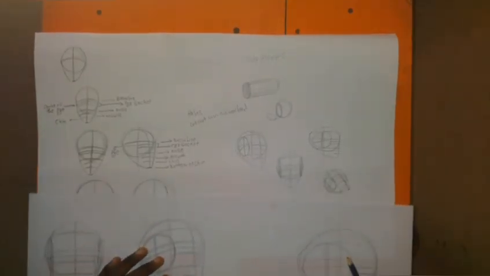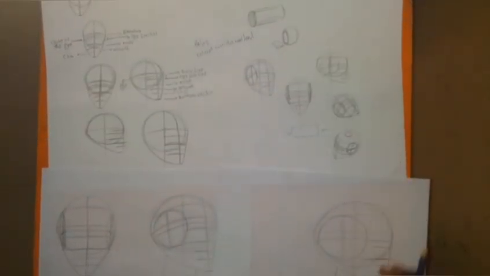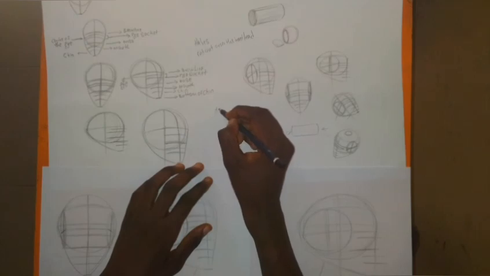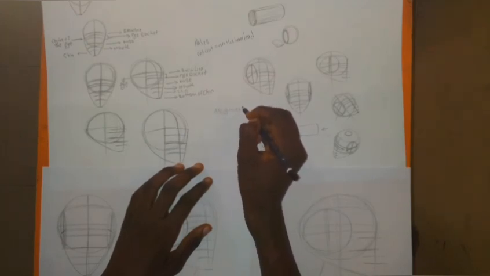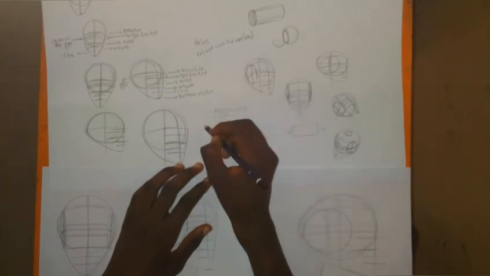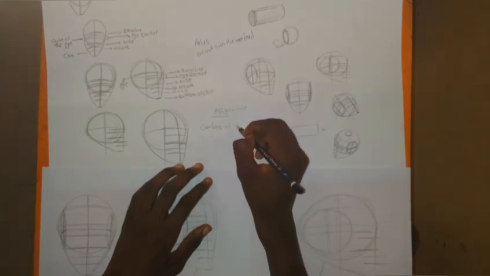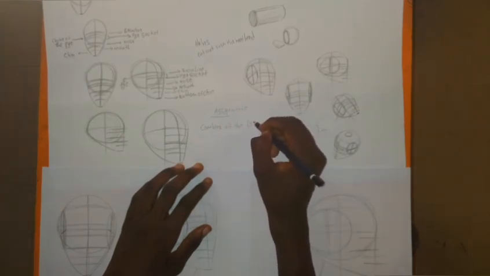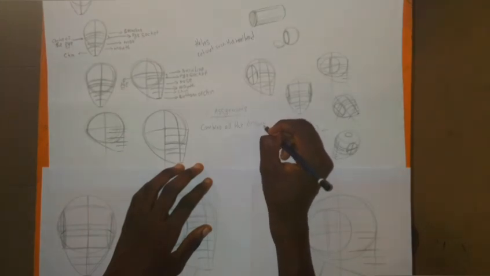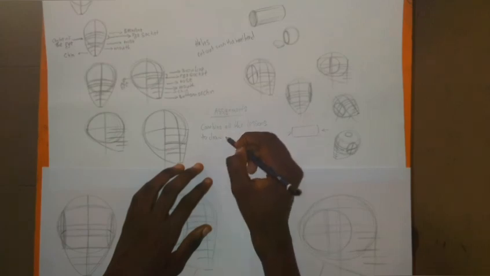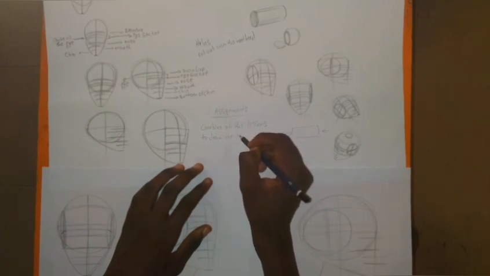I think we should maybe do an assignment for this video. So the assignment actually is for you to combine all the lessons from the gesture video and this video and draw the basic head, adding the proportions, adding the side plane. And if you haven't watched the first video, please go and watch that video before you watch this one.